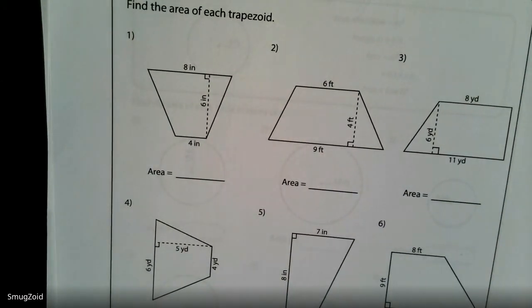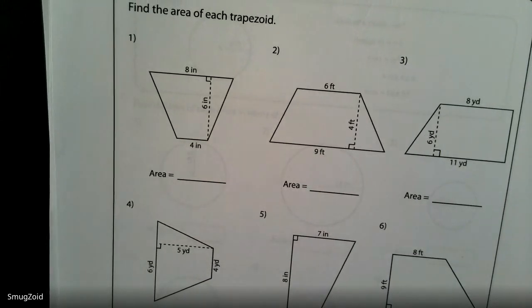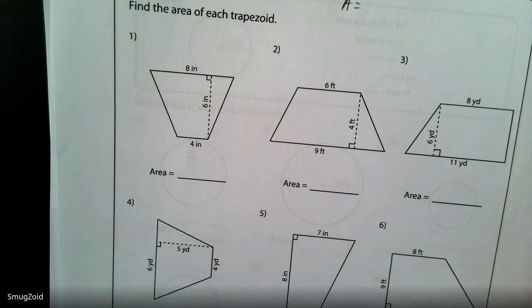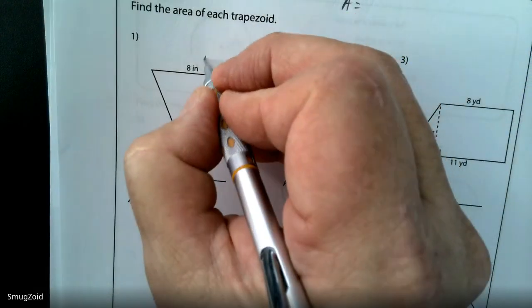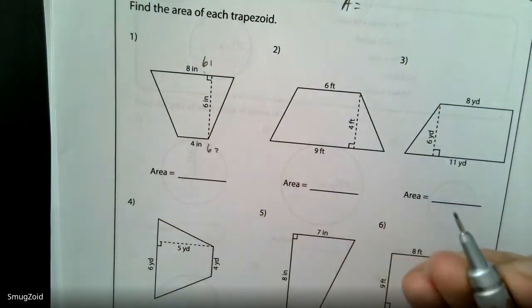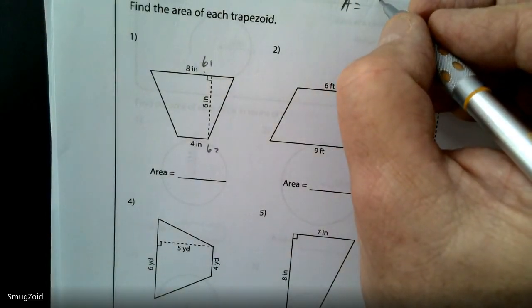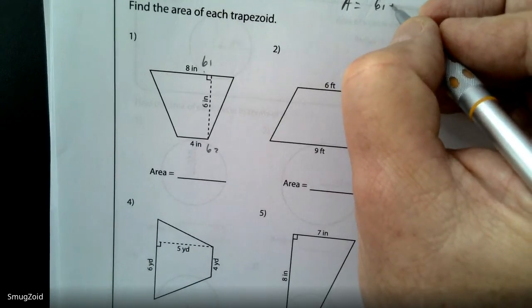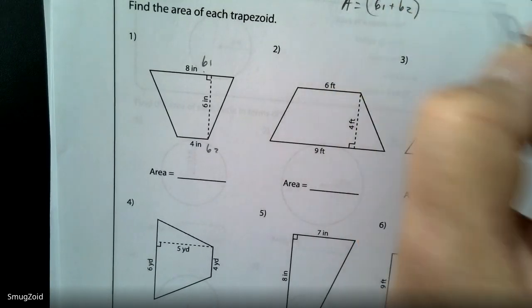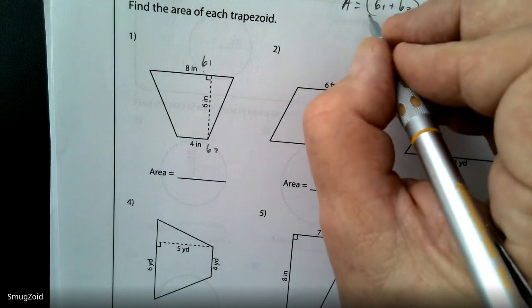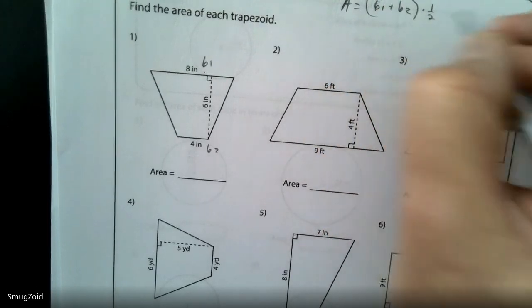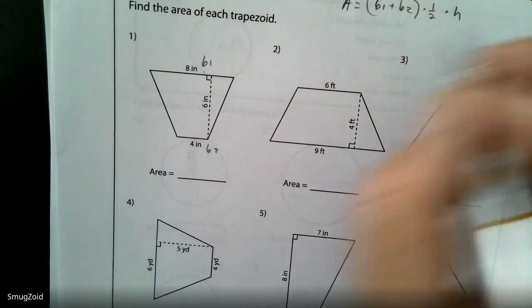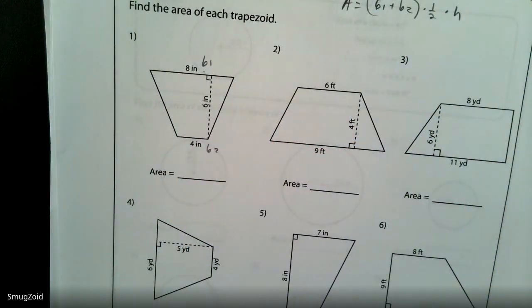You might say, well, that's confusing. Actually, it's not too bad. What you've got to do for this one: the area is going to be equal to... This is called B1, and this is B2. So you're going to take B1 plus B2. It's an easy formula. B1 plus B2 divided by 2, or times 1/2. And then you're going to multiply by the height. In this case, we would know the height as being this thing with the dotted line.